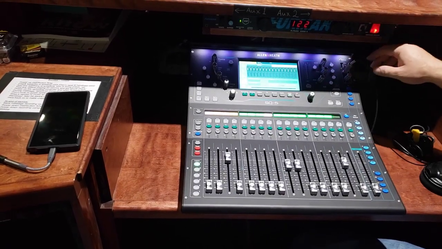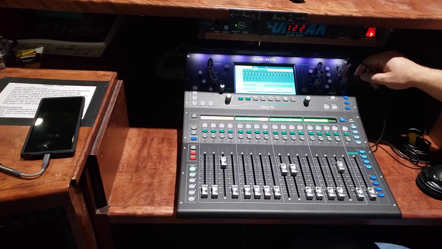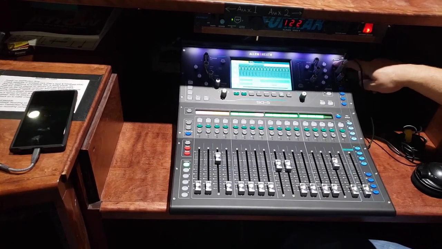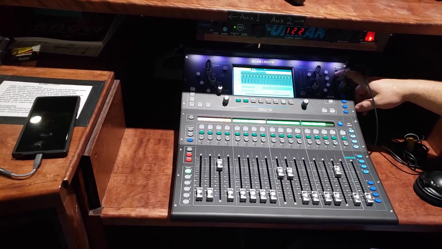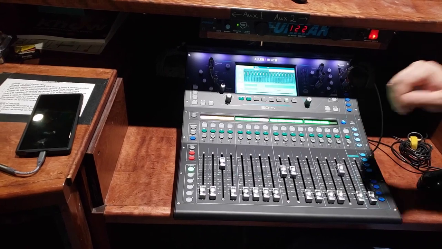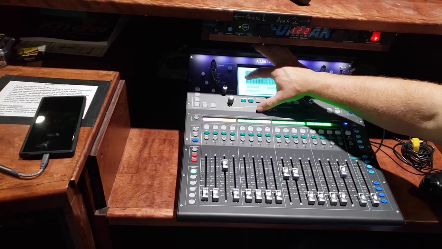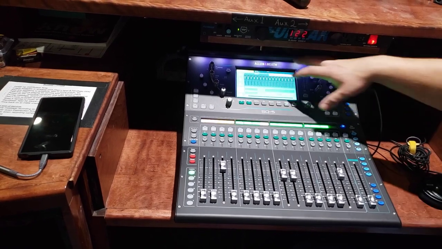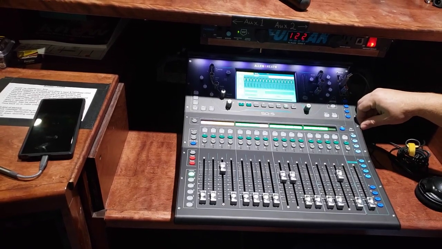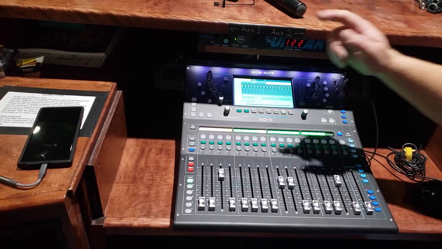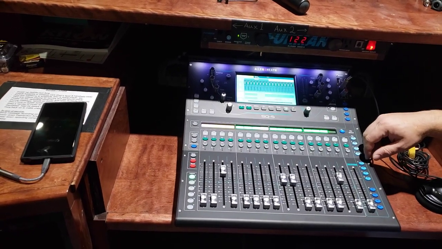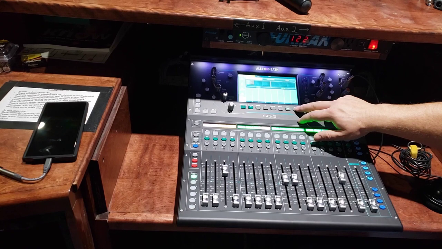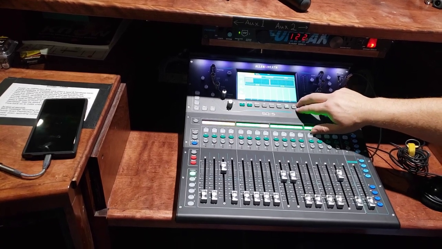Or you can do multi-track. So you can record every channel individually to a flash drive. I think you just select which channels you want. That way you don't record a bunch of empty channels as well. Auto mic mixer, I don't use ever.